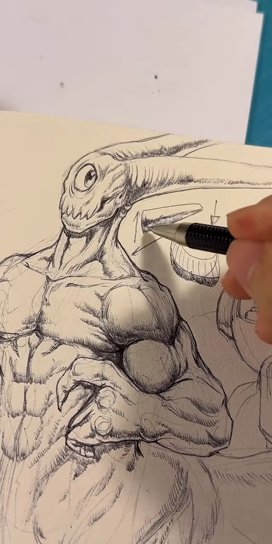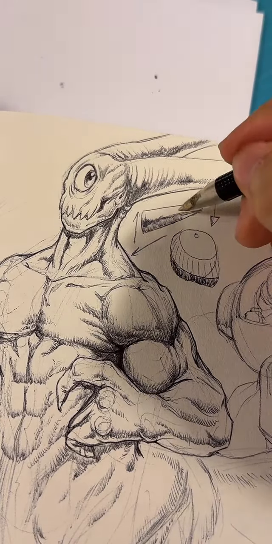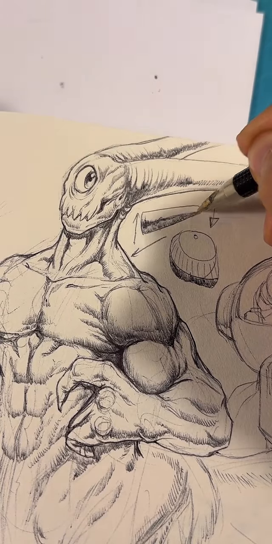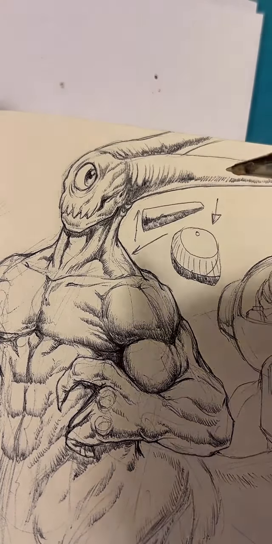If you make this part right here totally white, it's going to straight up look like he's made out of metal sometimes. So you don't really want that because he's not made out of metal.